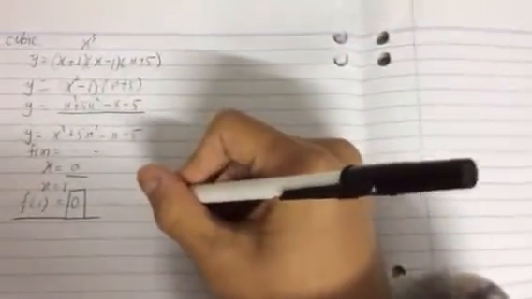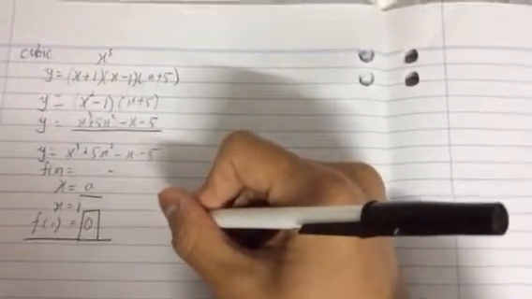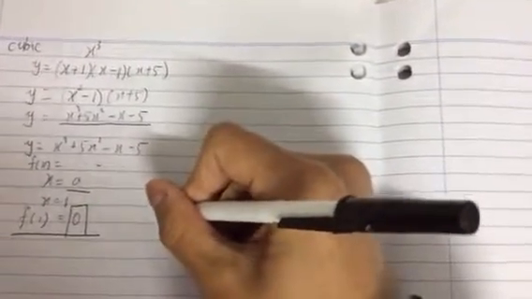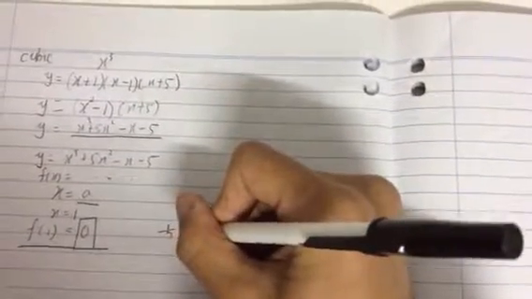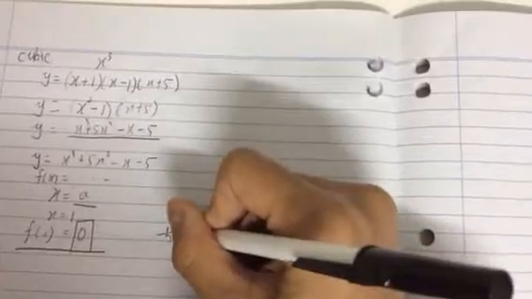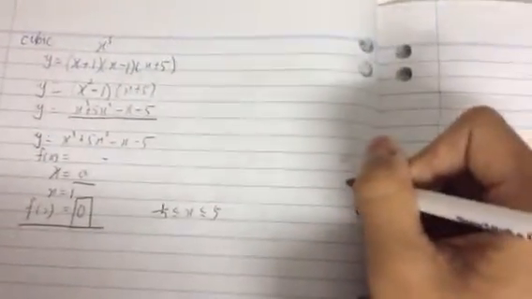Because this is an exam, not a real life condition, they would normally choose the number from -5 to 5, or just integers.